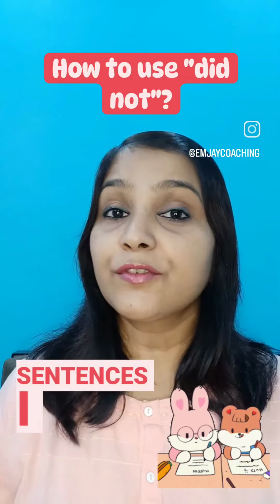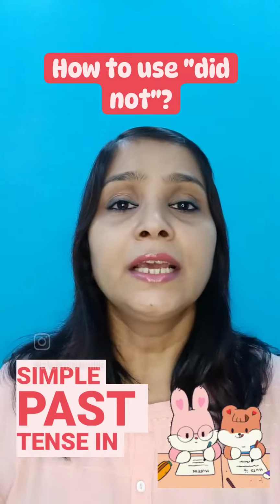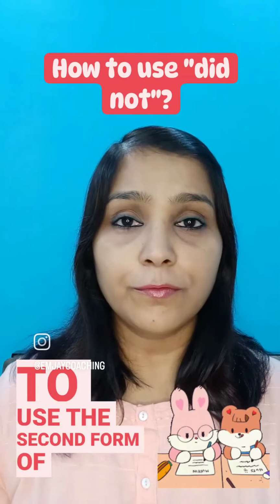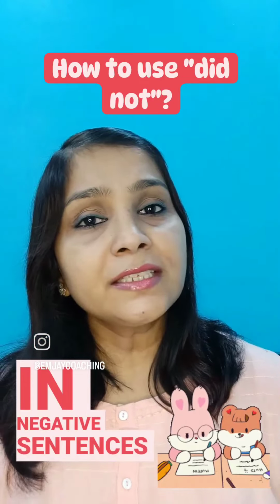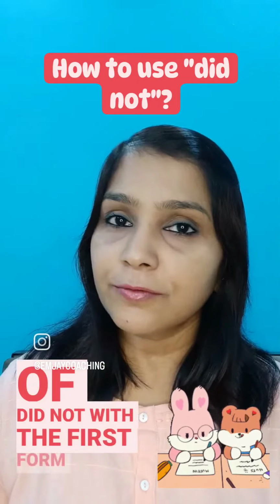In all these sentences, I was making use of simple past tense in which we have to use the second form of verb. And in negative sentences, we make use of did not with the first form of verb.